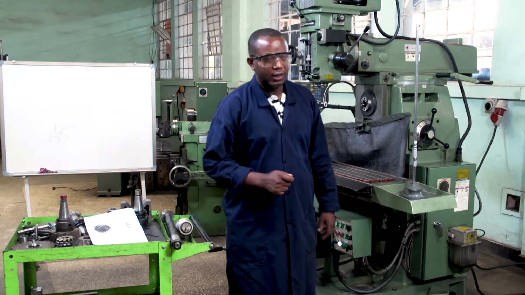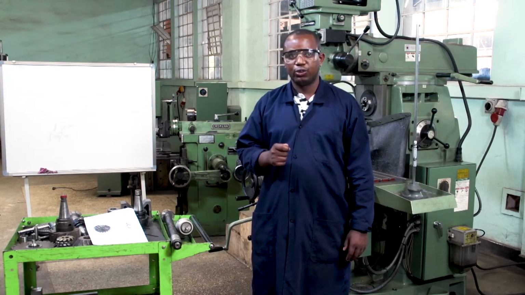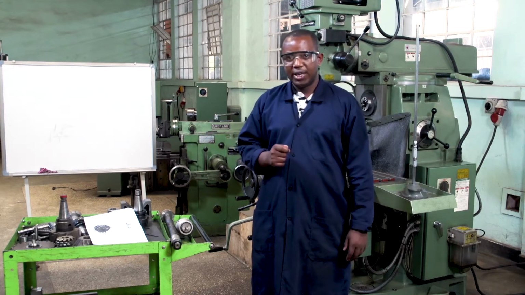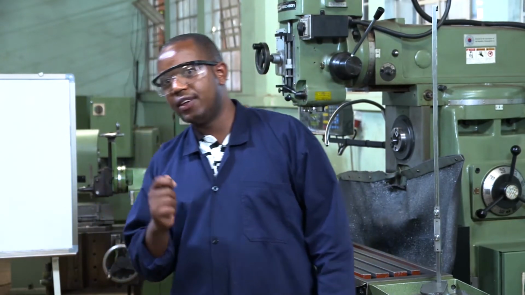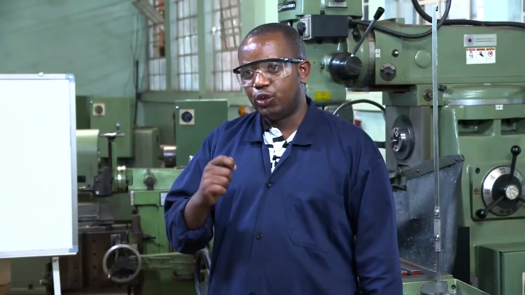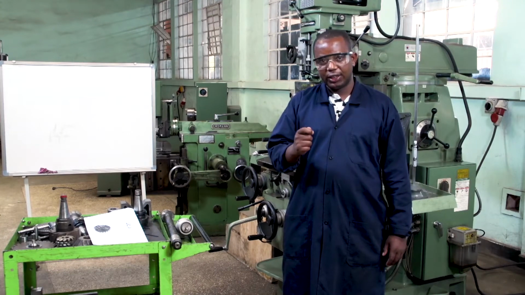The milling machine is classified into three categories based on the axis of the spindle. The first one is the vertical milling machine, the second one is the horizontal milling machine, and the third one is the universal milling machine. The classification is based on the axis of the spindle because it is where the operator can access the spindle of the machine in the setting procedure. That's why it is very important to classify the milling machine based on the axis of the spindle.